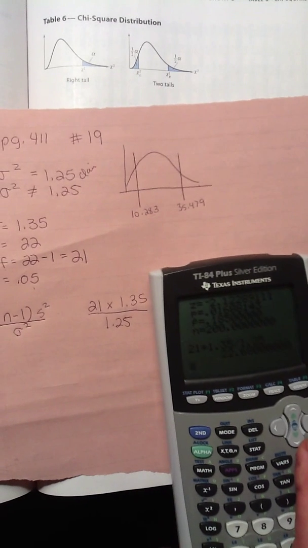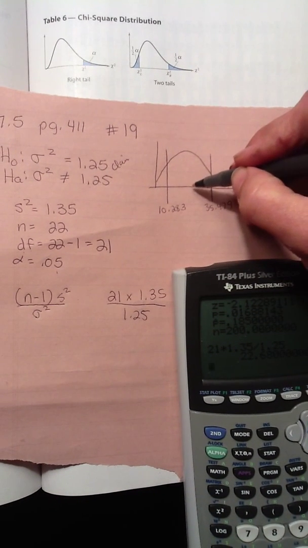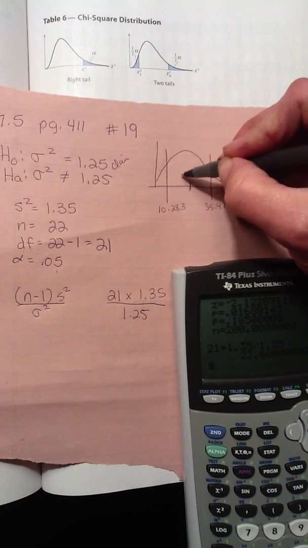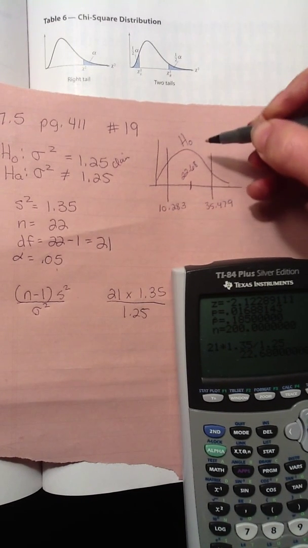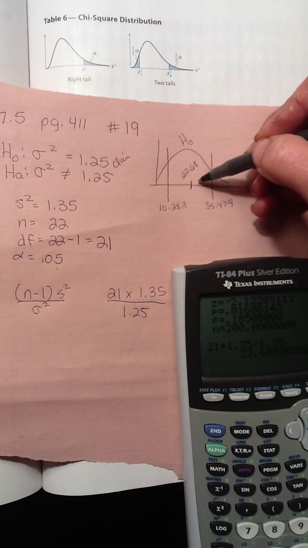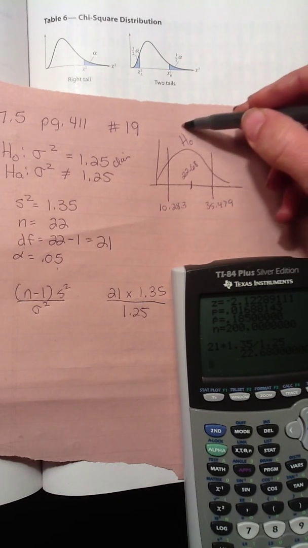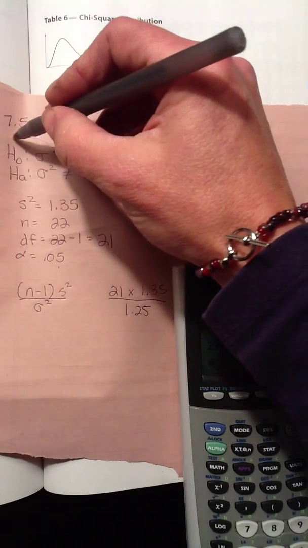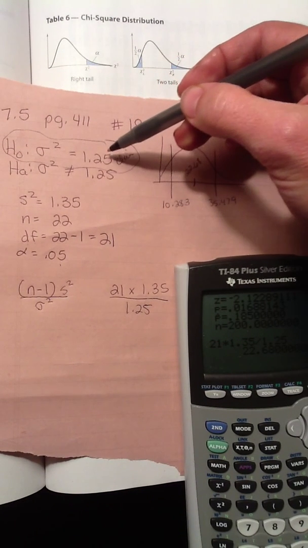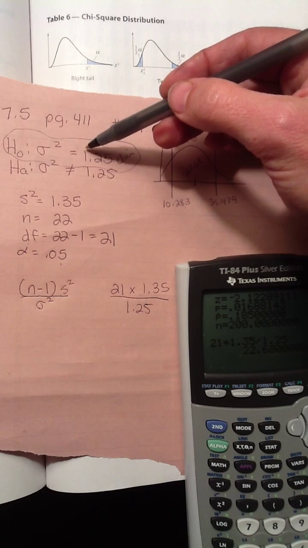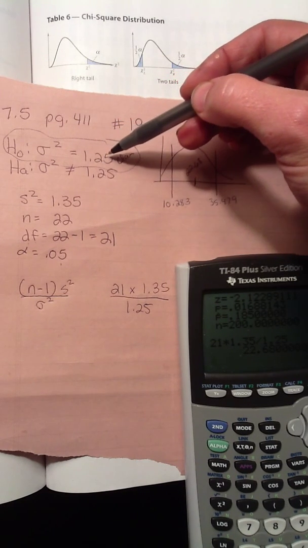So the 22.68 ends up being between those two. So that ends up in the H0, or the non-rejection zone. I'm not going to reject H0. I'm not going to reject this one. So I am actually supporting their claim that that variance is 1.25.